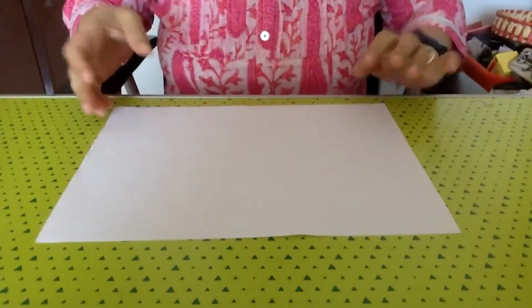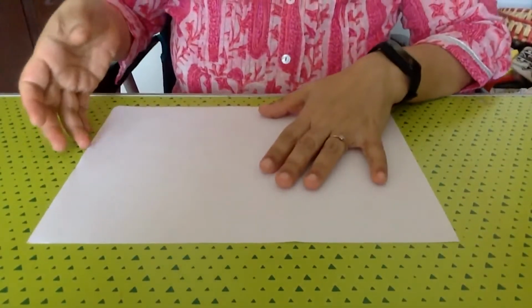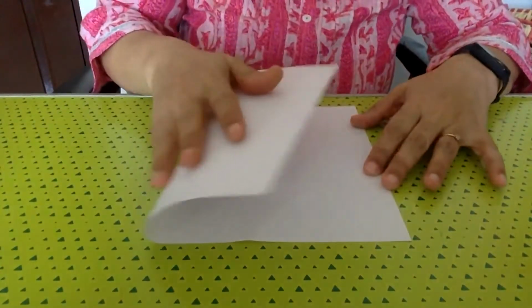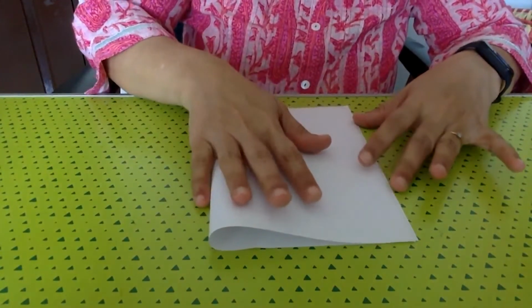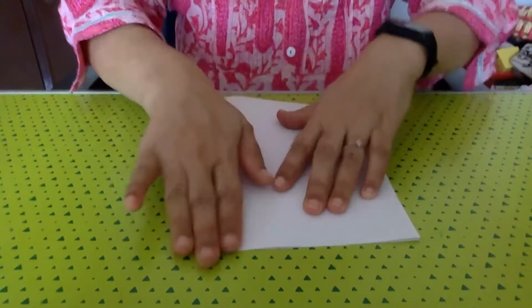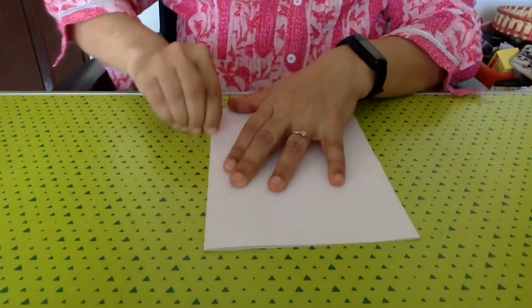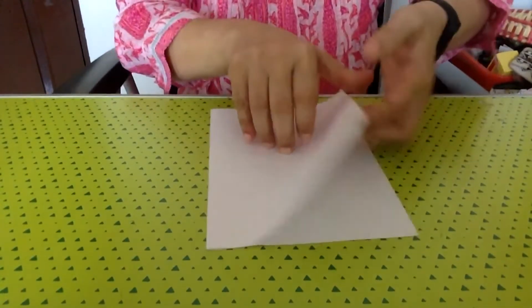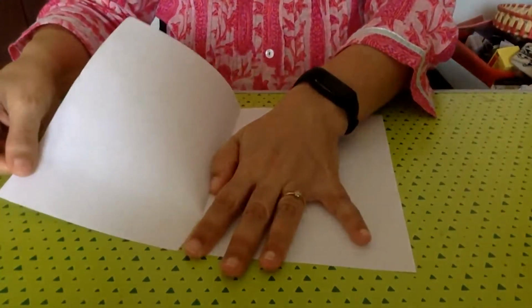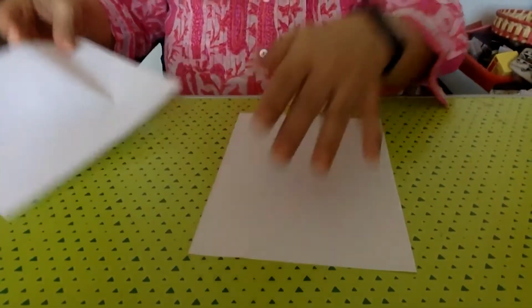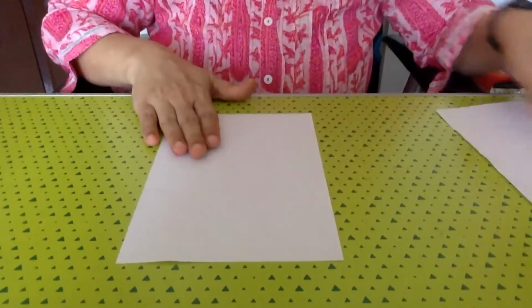Get your A4 size sheet ready. And let's start with making the dragon. So we don't need the full A4 sheet. We are going to use only half. So fold it in half and cut it or tear it. Yeah, our dragon requires only this much.